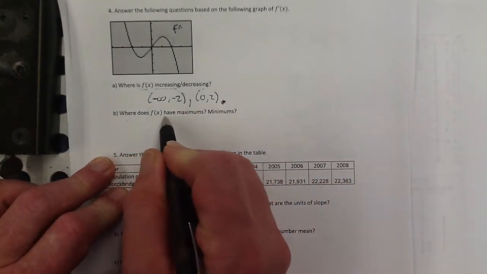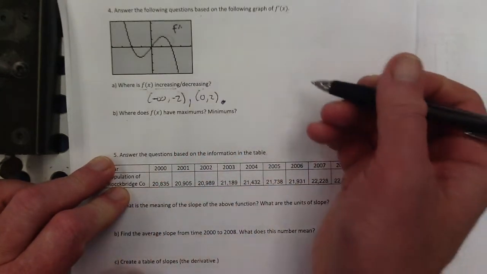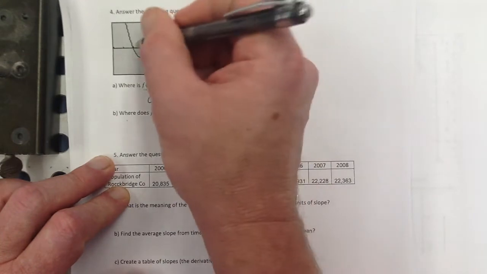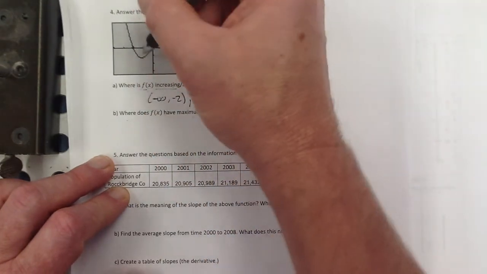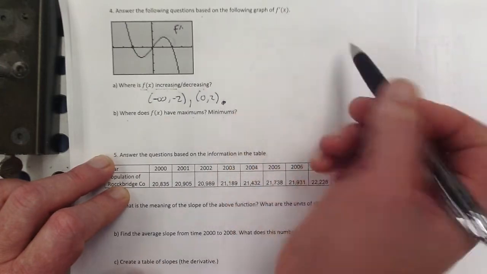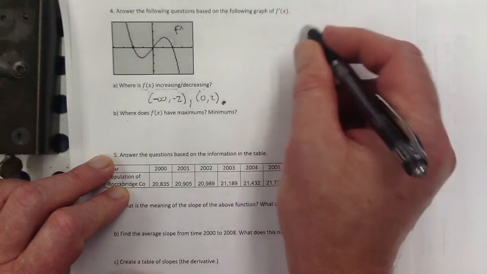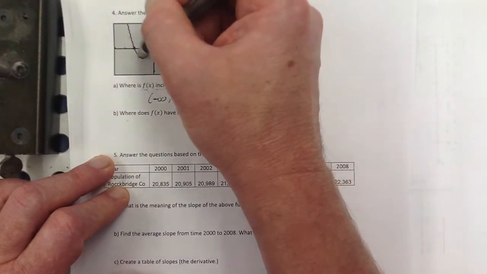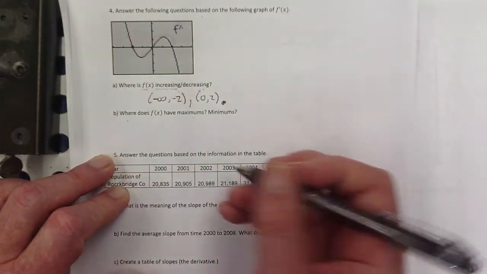Where does f of x have maximums and minimums? Well, it has maximums and minimums where the derivative is 0. So here's a place where the derivative is 0, right? Where the derivative is 0, that's where you get a maximum or a minimum, right? So here the slopes are going from positive to negative, from positive to negative.